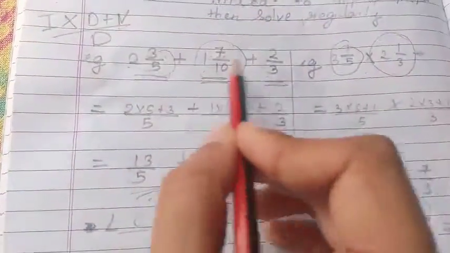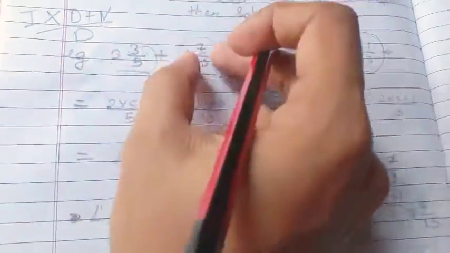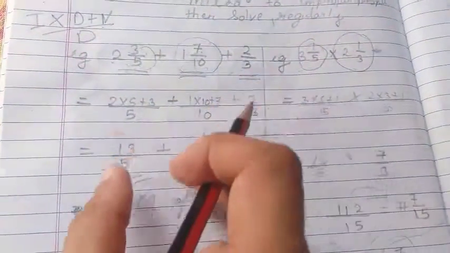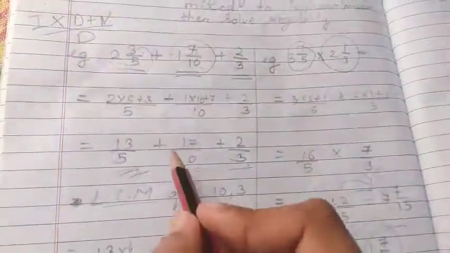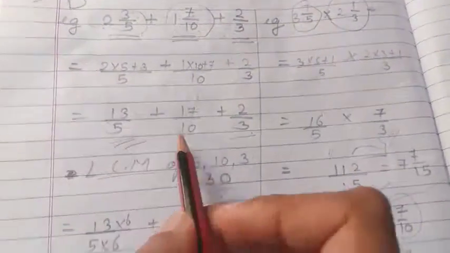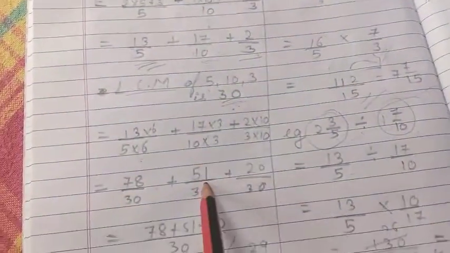You have to do the addition, but you can't add directly. So first you have to convert the mixed fractions into improper fractions. First you have converted them into improper fractions. Now they are improper. Now you know how to solve. Find the LCM. LCM was 30. They were unlike, so you make them like, and then you get the answers.